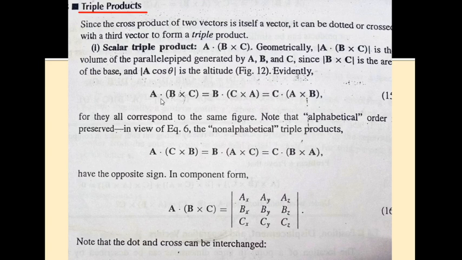Okay. In continuation with this, you can also put it in terms of a determinant. You might already know this, it's A dot B cross C. The very first vector, with its components, should be at the top as the first row, the second vector as the second row, the third vector as the third row, and this determinant outcome is nothing but the volume of the parallelepiped.